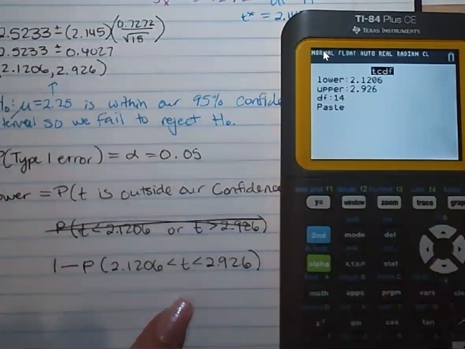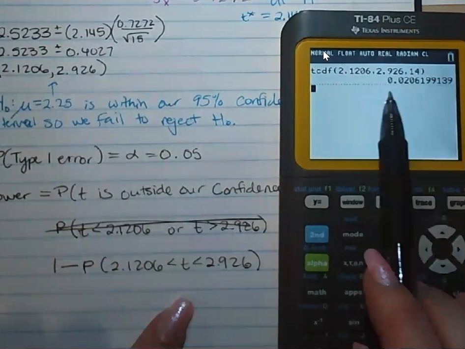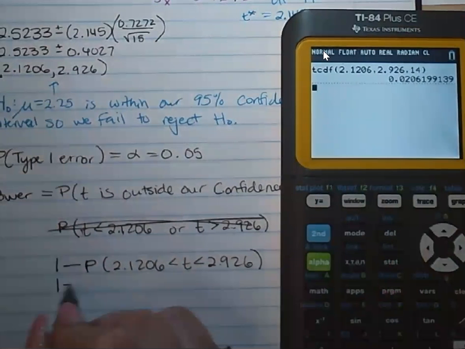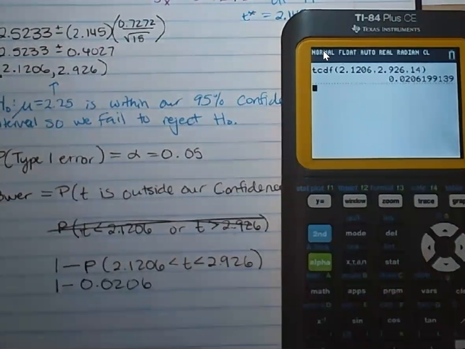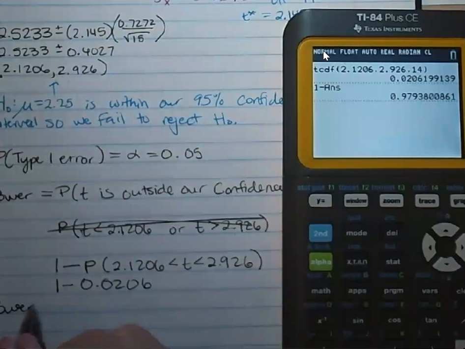And we get the probability that it is within that confidence interval is 0.0206. So we have 1 minus 0.0206. I do that, 1 minus that, and I get that the power of our test is equal to 0.979. Pretty powerful test.